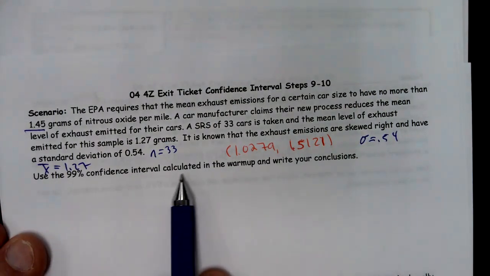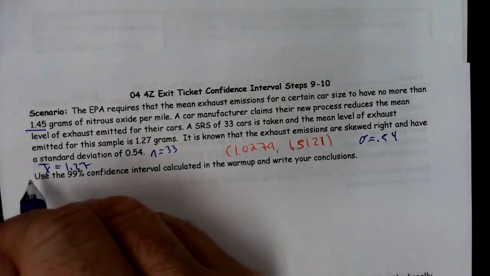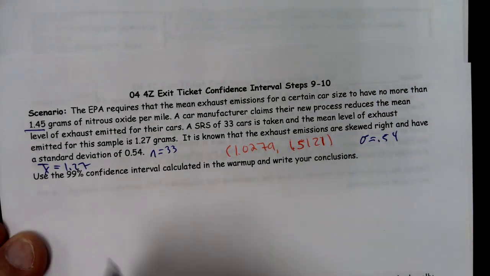So we need to write our conclusions. Now remember, we need to conclude, and then we also need to explain the level.